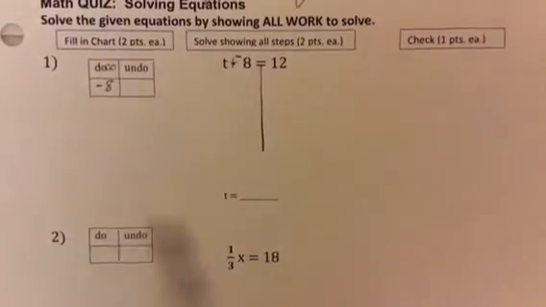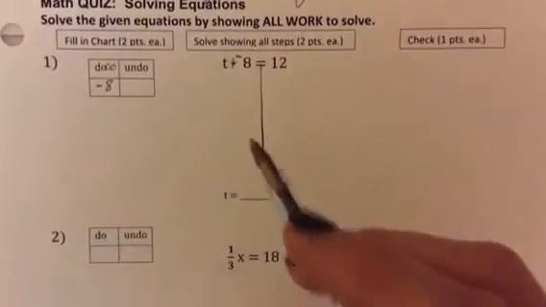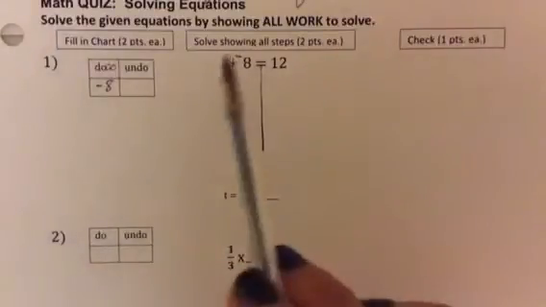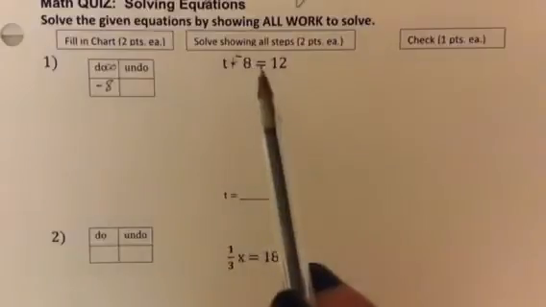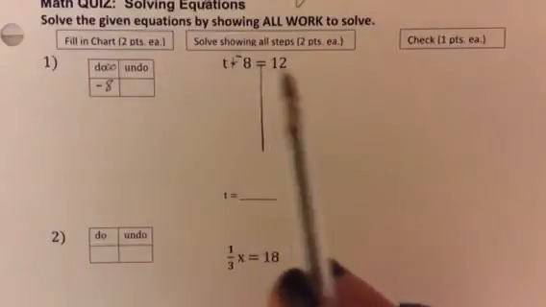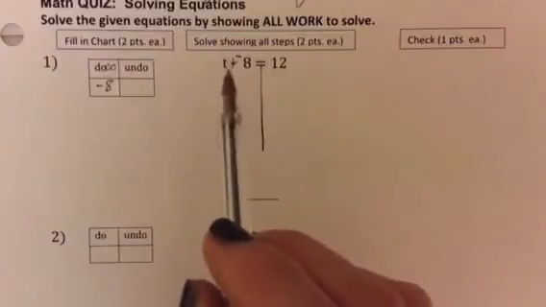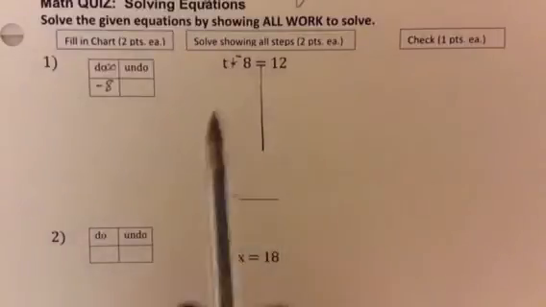Okay, so you're going to go through and correct your quiz with your correcting pen as I go through and do the solutions. I already started on this first one because I deleted my video, but I'm going to go back and say what I said and we'll start over. But this was t minus 8 equals 12.